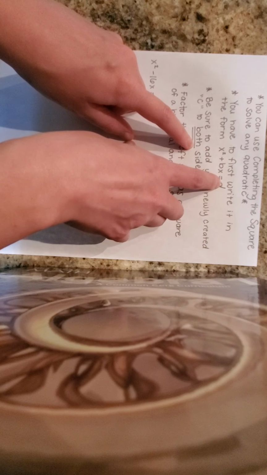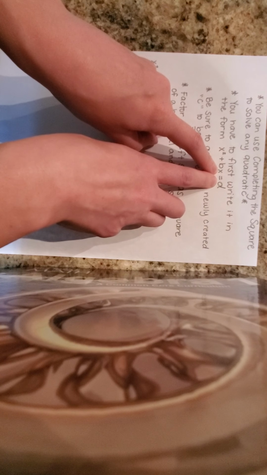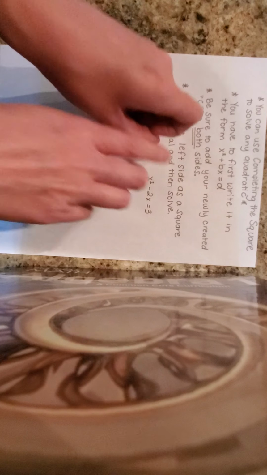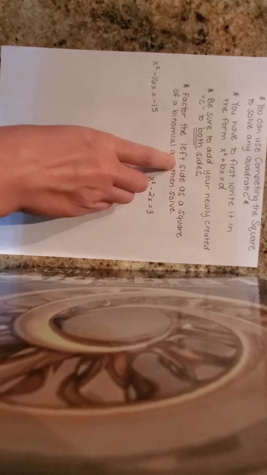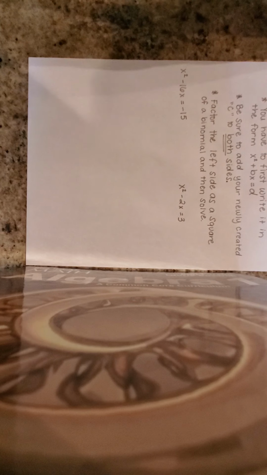Because in the last video, we were just working with an expression, so you just added the c on there. But here, since we're solving an equation, you have to make sure if you tack it on here that you tack it on at the other side of the equation as well. So you add it to both, okay? And then you'll end up factoring this and solving from there. So let's jump in and see how we can do that.